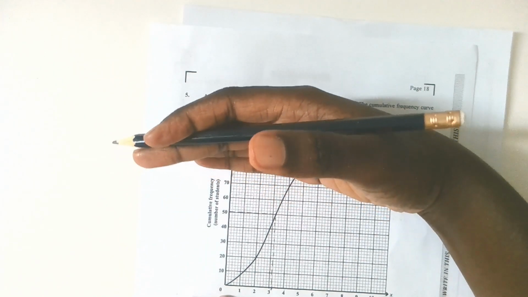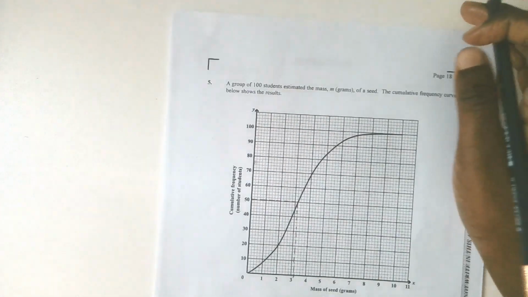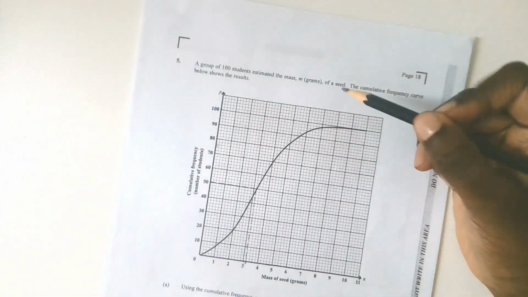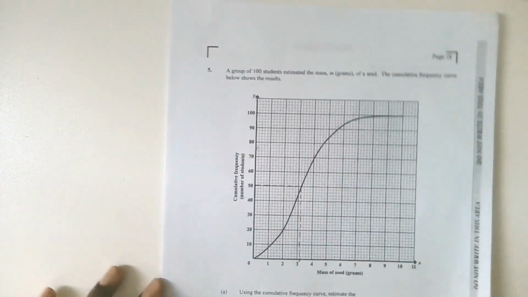So if we had a range of 90 students or 80 students, then we would need to find 75% of that range, which would have been less than 75 students. So remember to calculate your 75% based on the amount of students you have. Okay, back to our question.